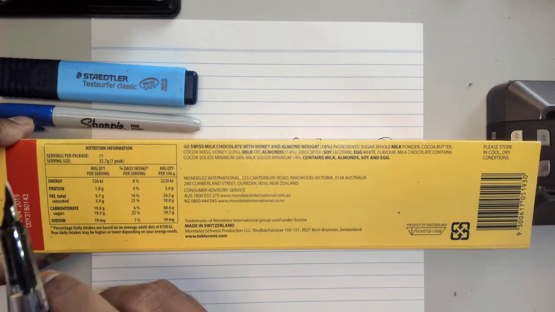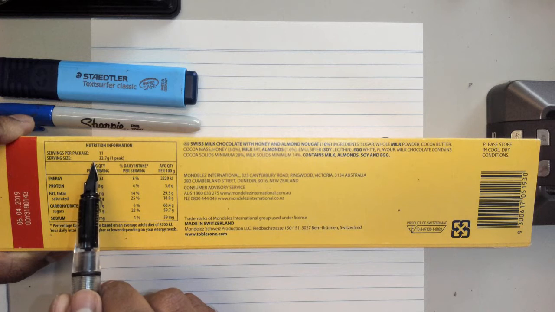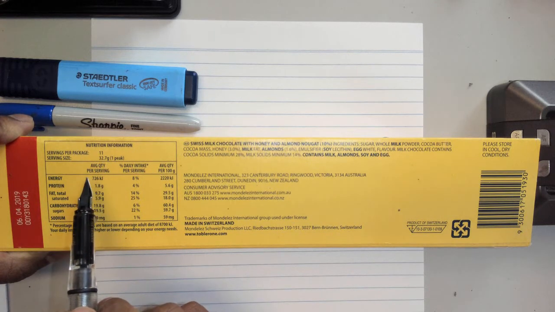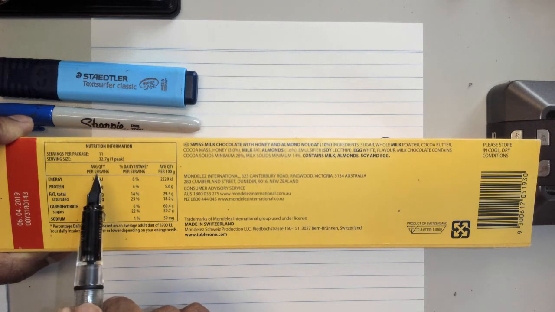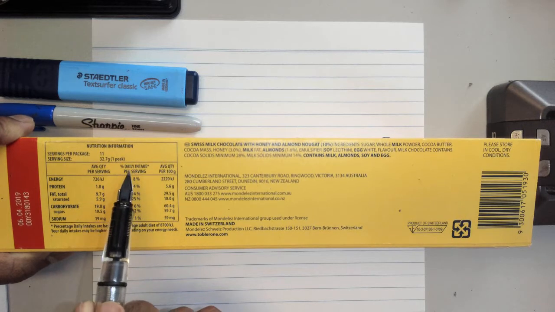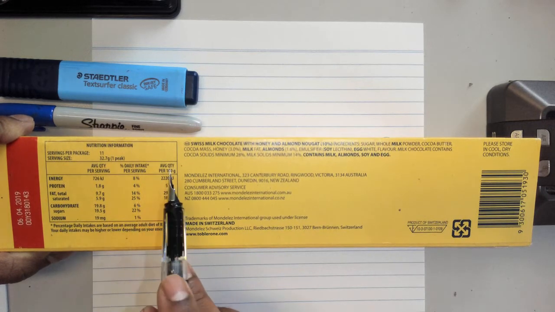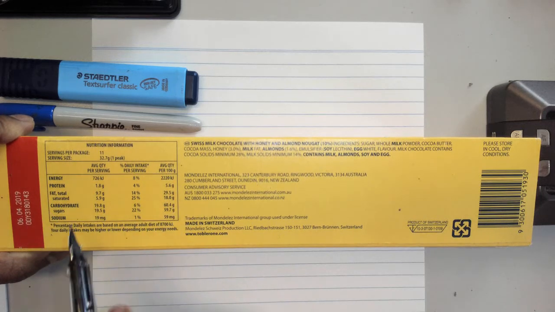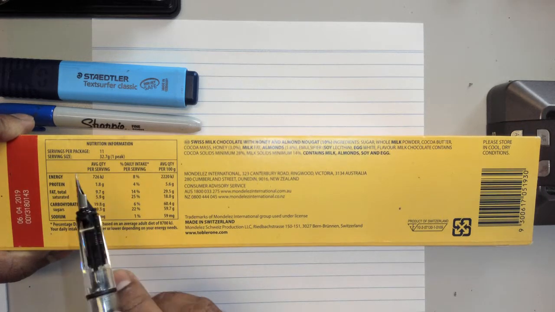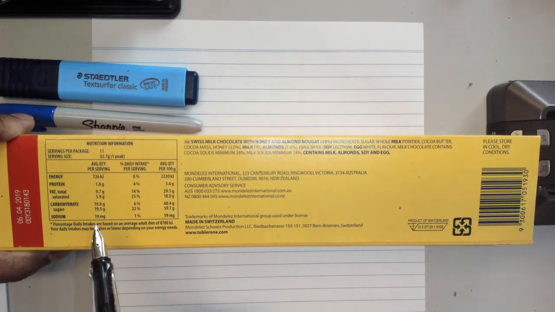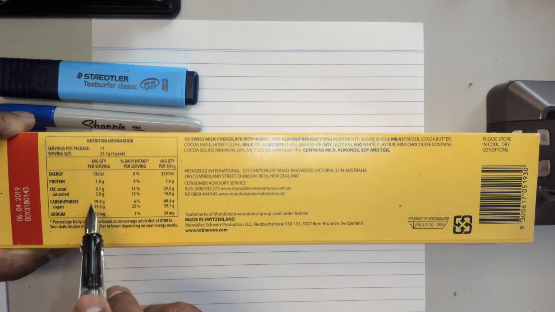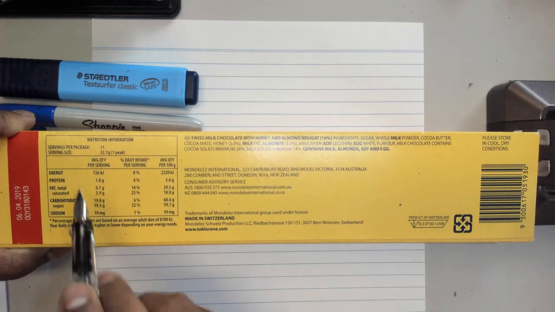So we got the servings per package, we got the serving size, and we got the average quantity per serving. We got the percentage of daily intake per serving, and then we got the average quantity per 100 grams. What does this all mean? Well, let's start with this first column there. Average quantity per serving. What is this?